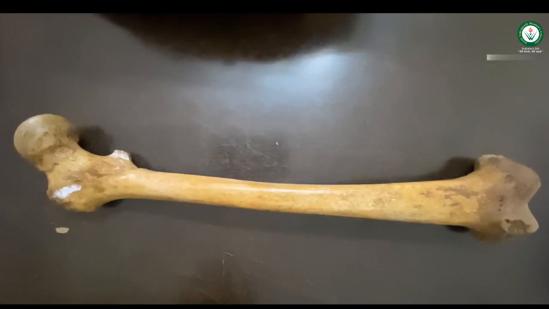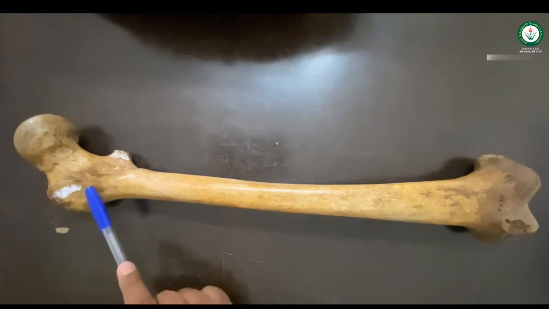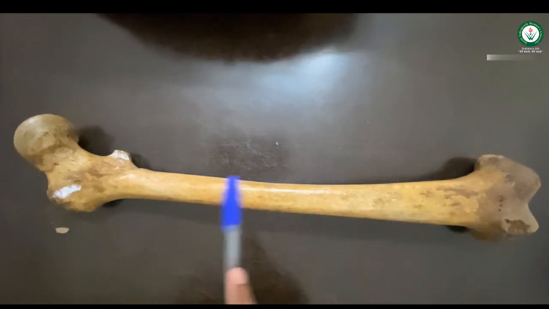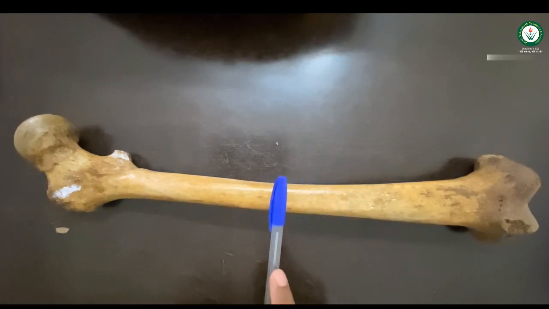Today we will discuss the osteology part of the anatomy. This is the femur, the only bone present in the thigh. It is the longest and strongest bone of our body. It is divided into three parts. This is the proximal part and distal part, and in between these parts there is a shaft. It is a long, typical bone.